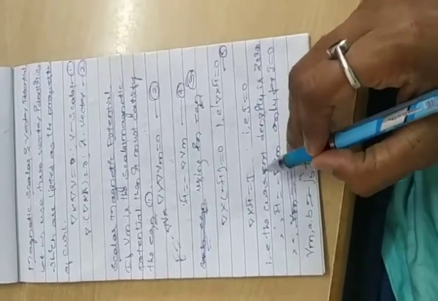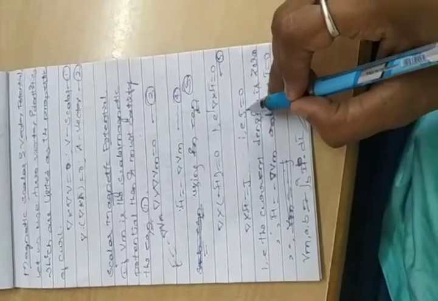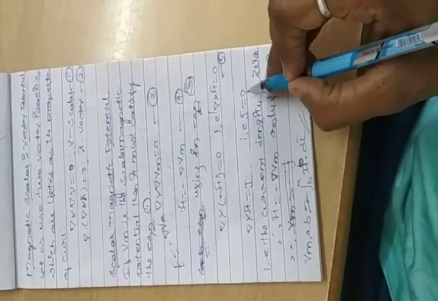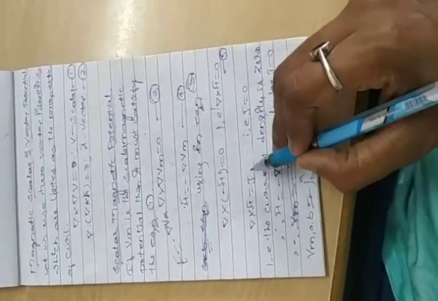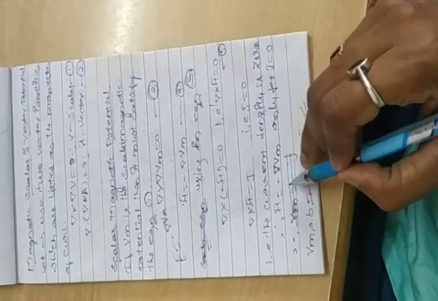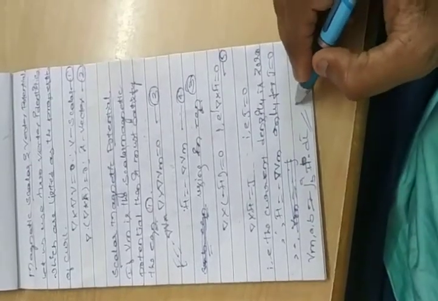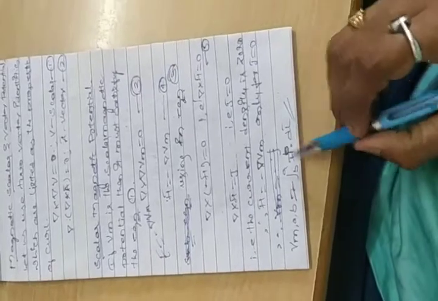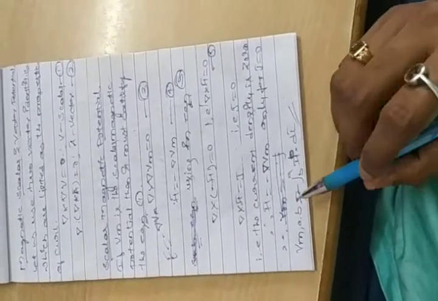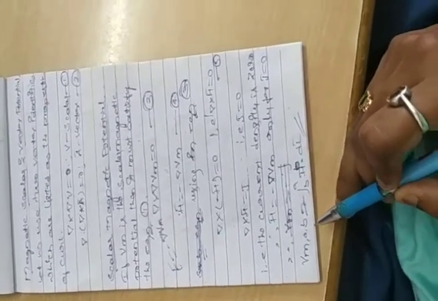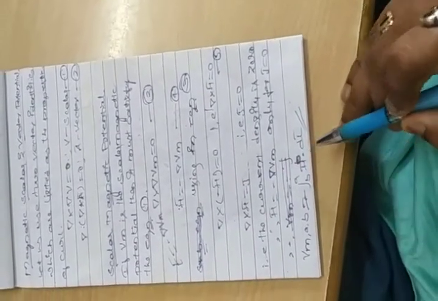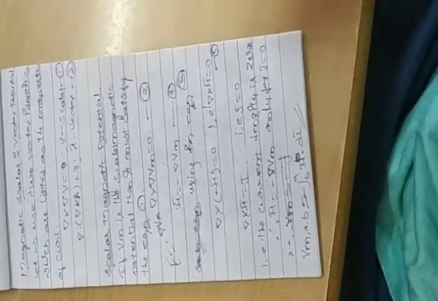Here J indicates the current density. That current density will be equal to 0. Curl of H is equal to 0 and that is equal to J, so J will be equal to 0. And this is your scalar magnetic potential. So Vm between A and B, the magnetic potential at point A and at point B, will be equal to the integral of H dot dl.